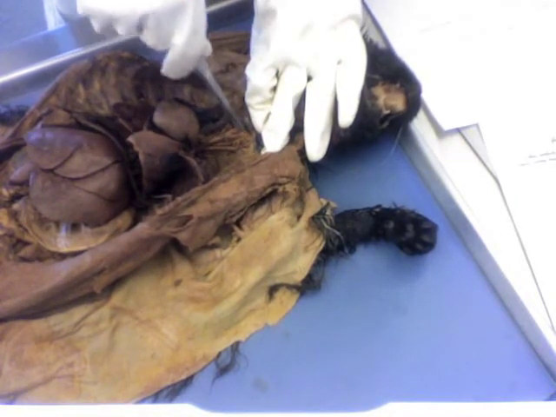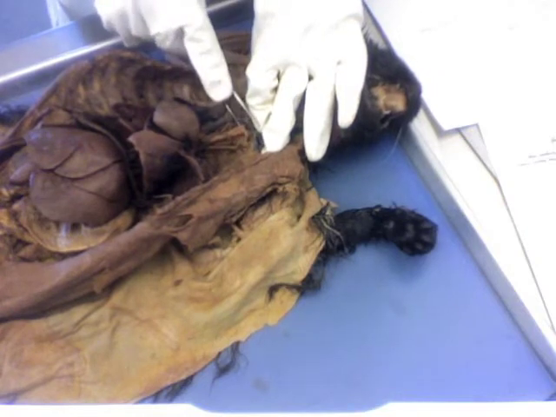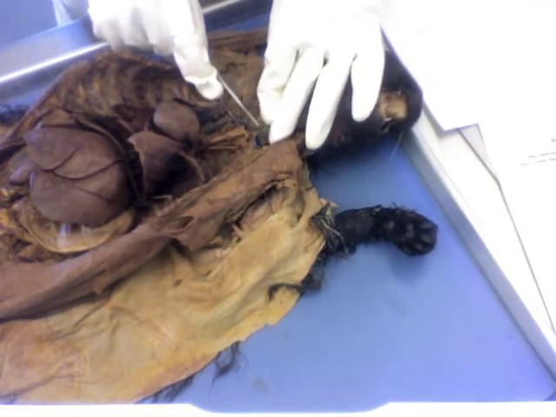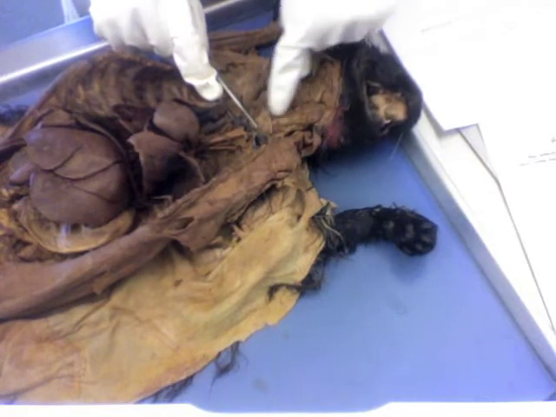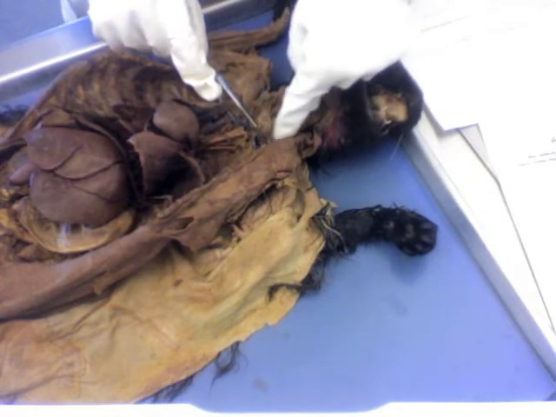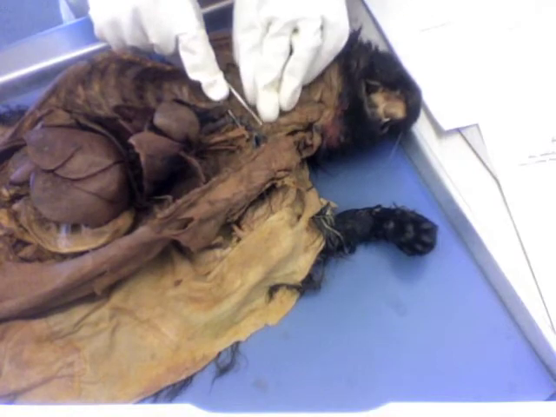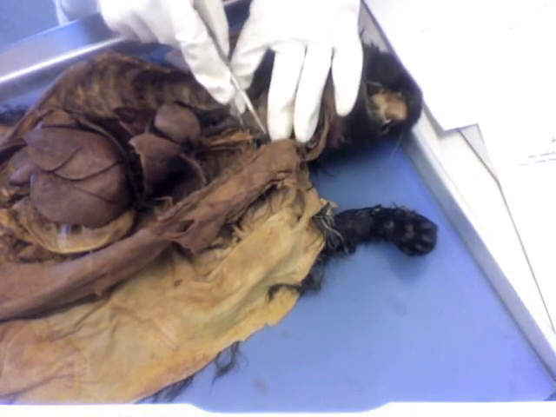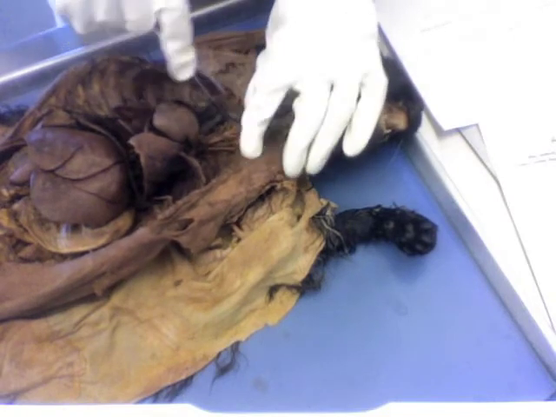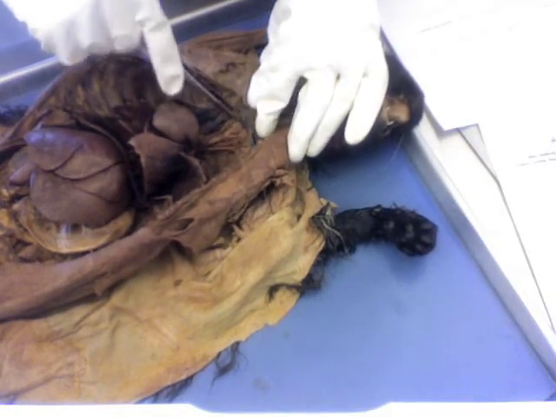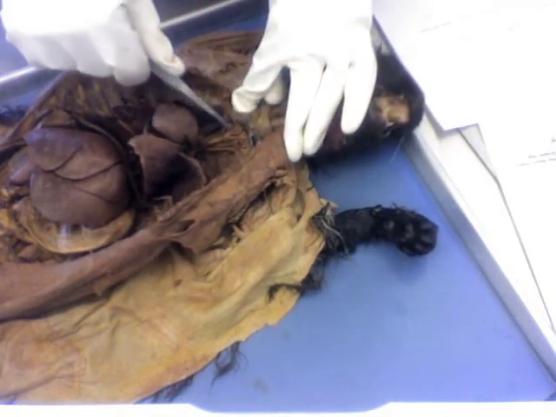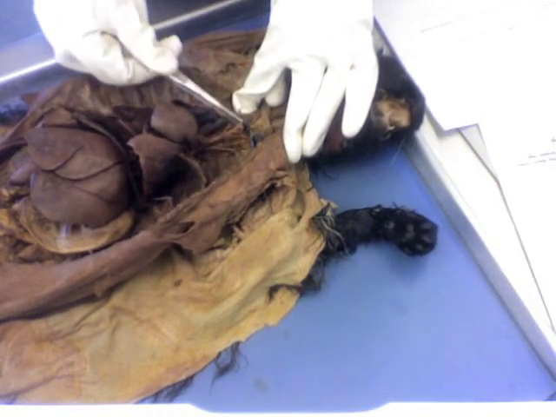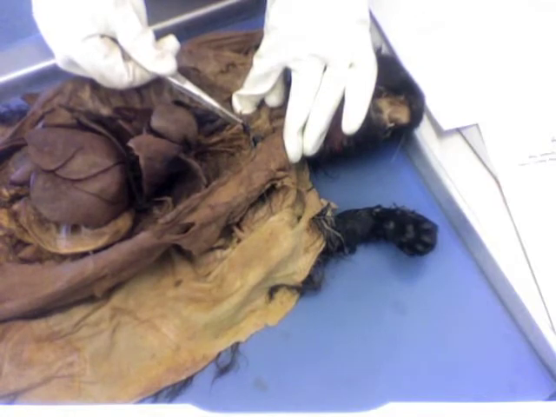So these two are the right and left common carotid. So the right being on this side and the left on that side. Common carotid arteries, and those are going to travel up to the head. And then finally, this last branch, the side here, would be the right subclavian artery.